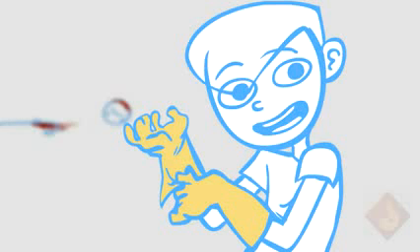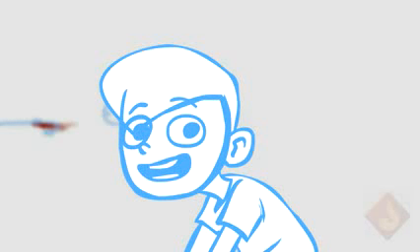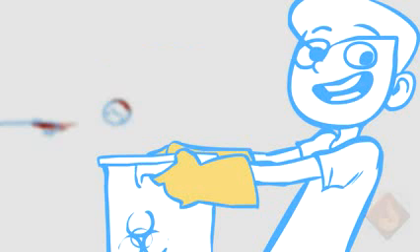The only other thing you guys are going to need to know is how to test your movie. To test your movie, all you need to do is press Control-Enter or Command-Enter if you're on the Mac.